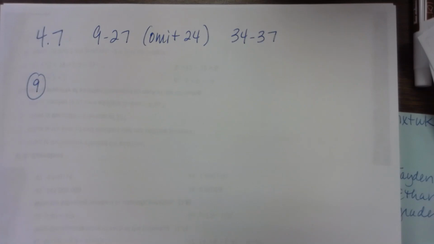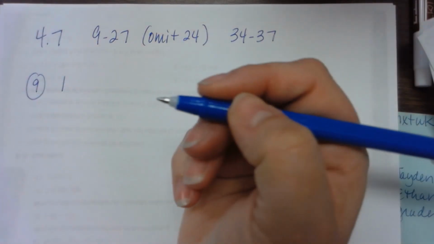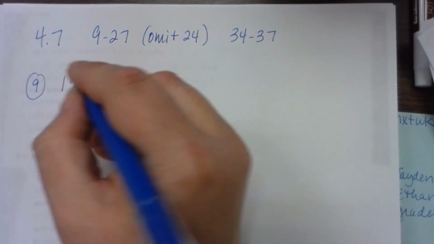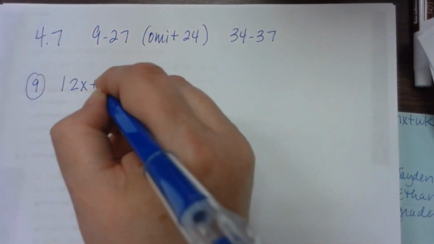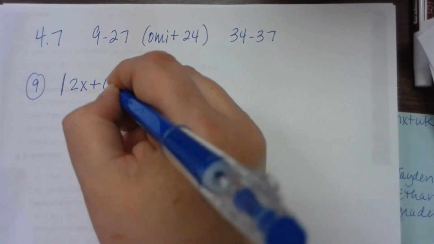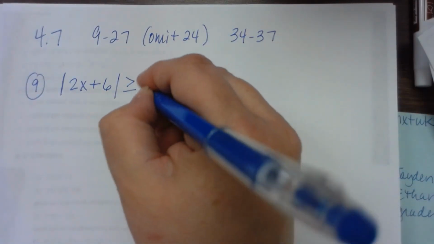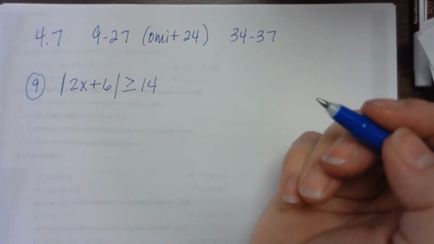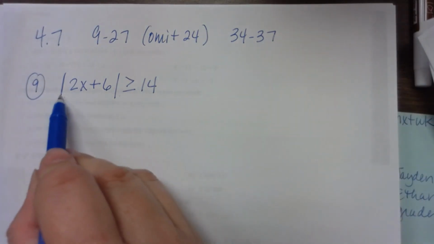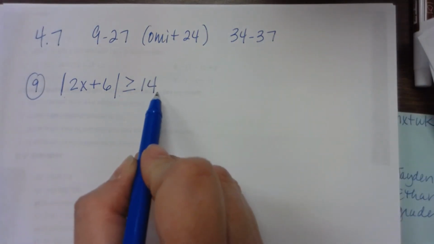Still dealing with absolute values here, Gracie, but we are going to use inequalities now. And those are the less than, greater than or equal to, you know the drill. Okay, you've seen them before. So I have the same absolute value, the same rules, only this time I'm dealing with symbols instead of equal sign.